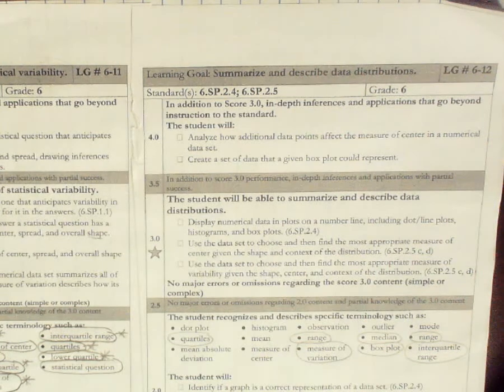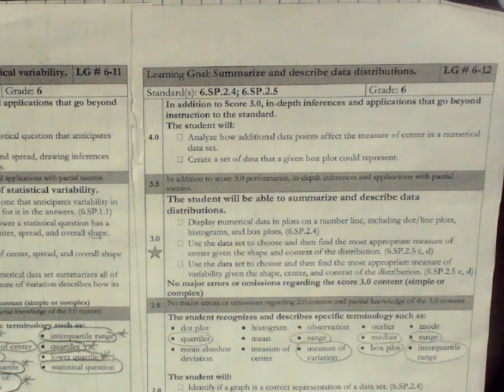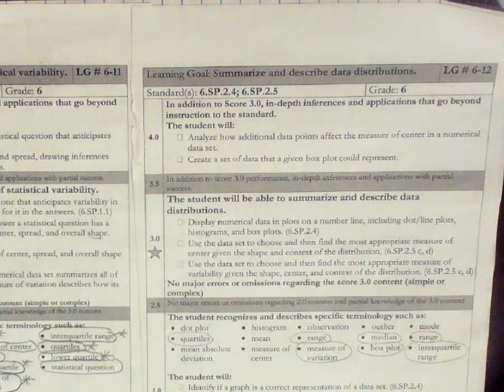So that's our notes for today's distribution. We have done everything with statistics. I hope you guys understand statistics. Remember, if you need help, please reach out to me.